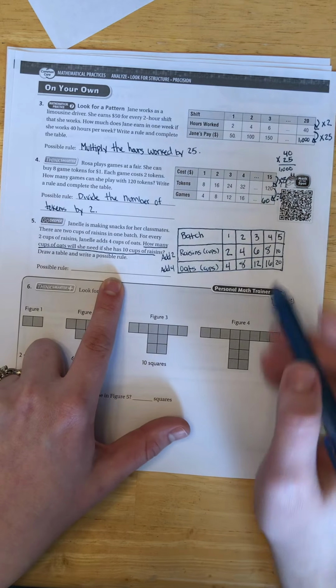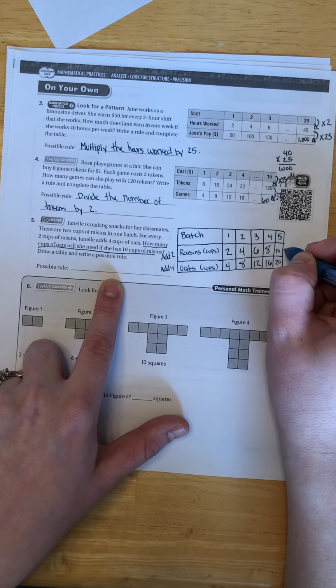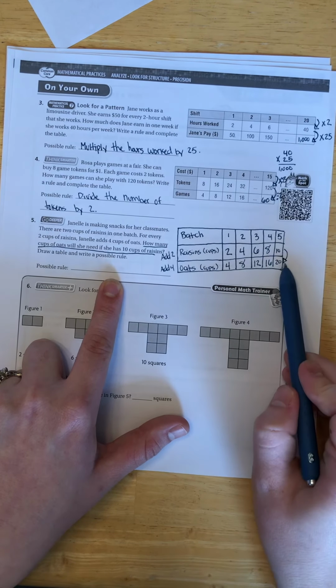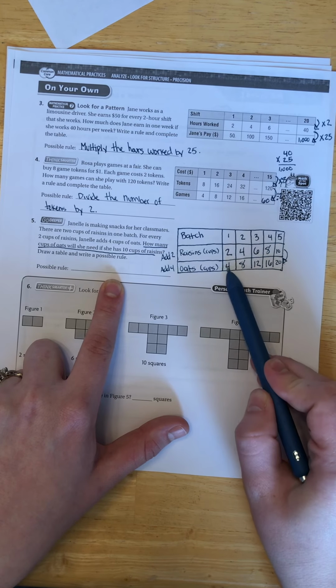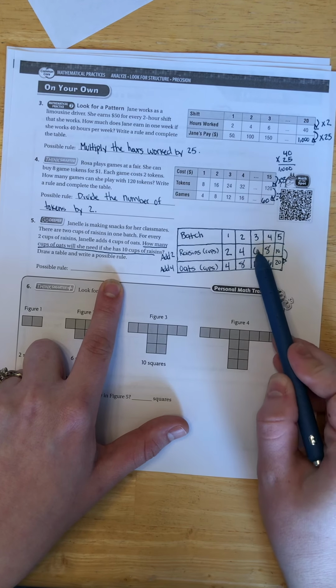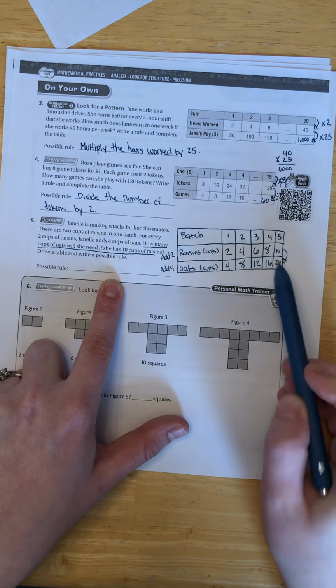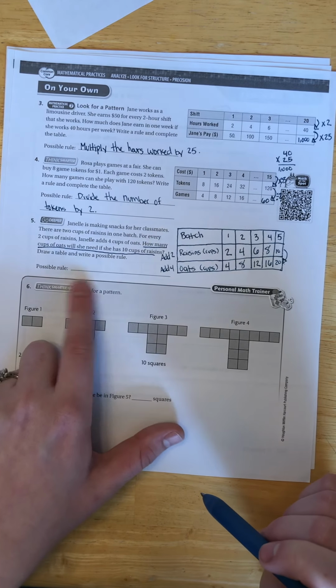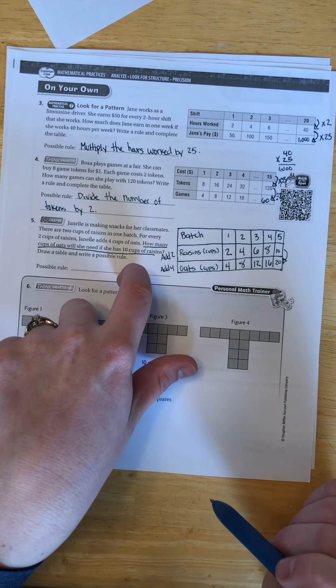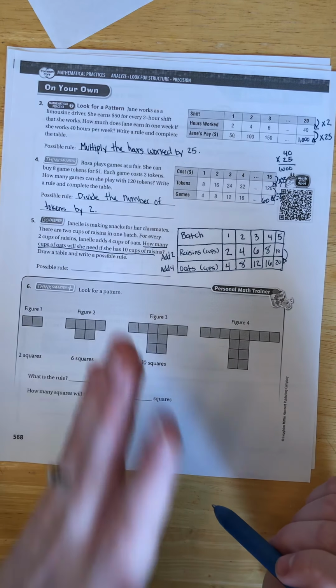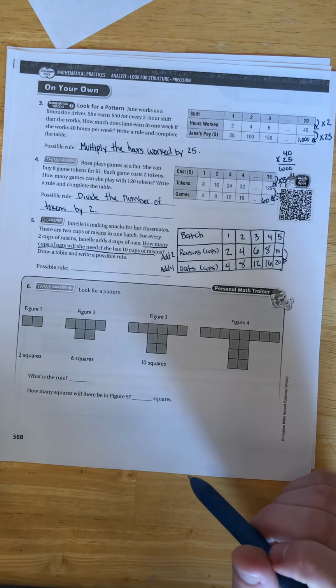We do need to come up with a rule of how we get from here to here. So how are we getting from 2 to 4, from 4 to 8, from 6 to 12, from 8 to 16, and 10 to 20? Come up with a rule, write it down, then hit play when you want to check your answer.